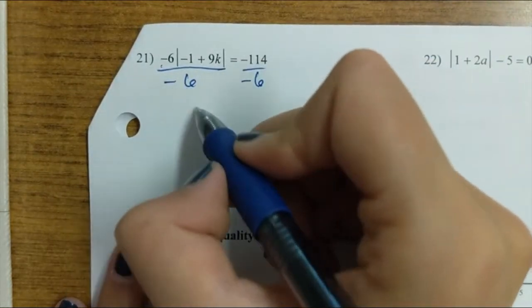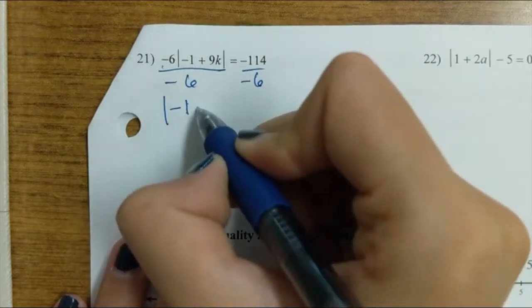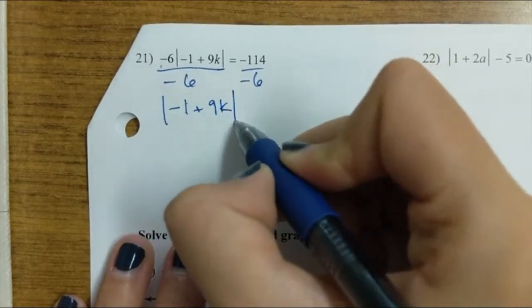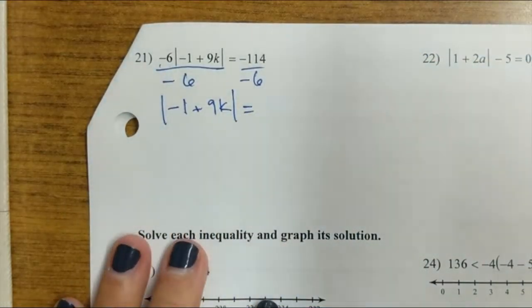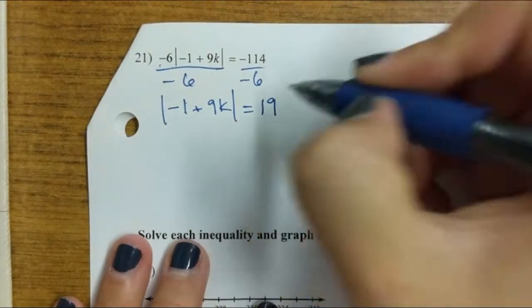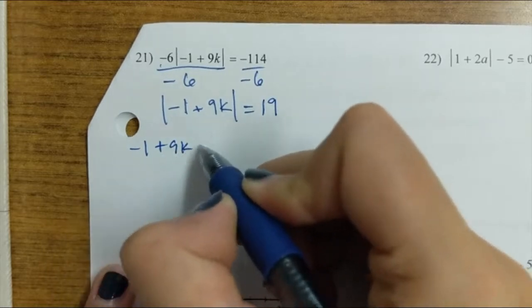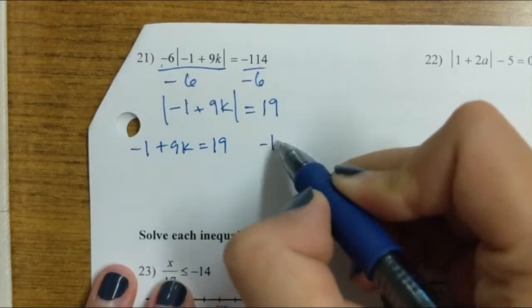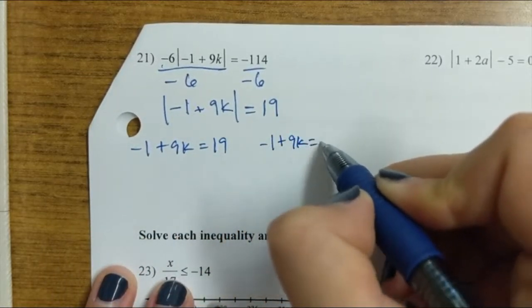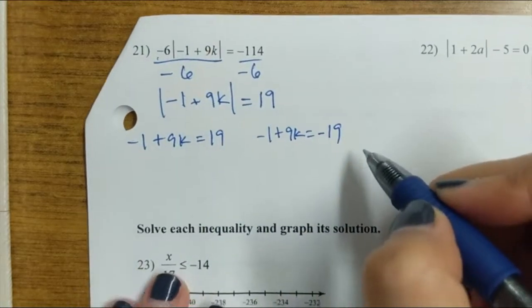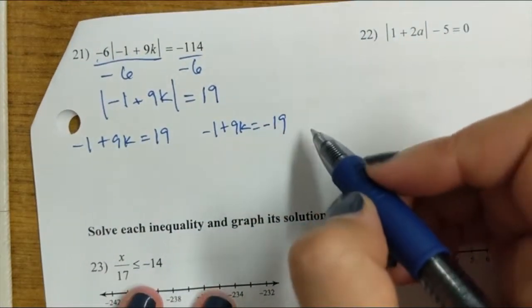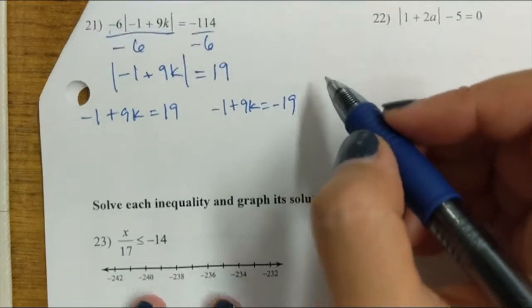You have to do this before you do the split, because you have to isolate the absolute value before you do the split. And we get 19. All right, now we can do the split. Negative 1 plus 9k equals 19. Negative 1 plus 9k equals negative 19. And you get your two answers from there. I hope you can do that. I think you can do that without me. Moving on.